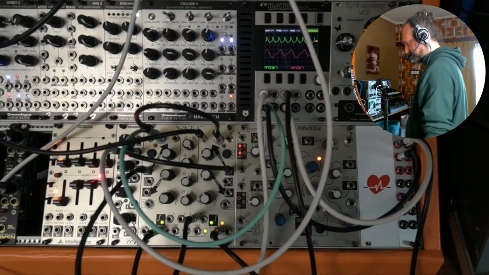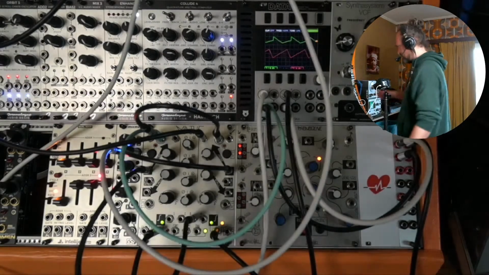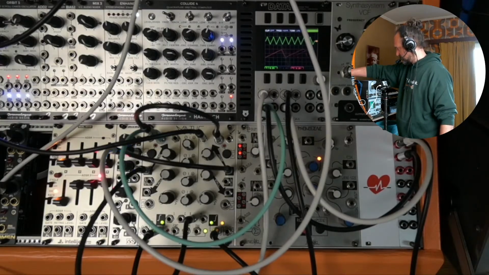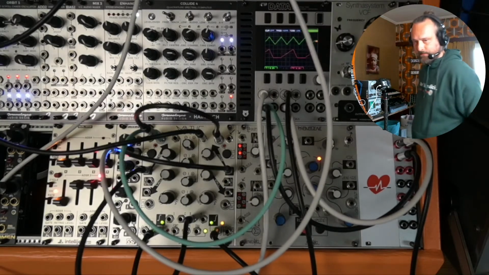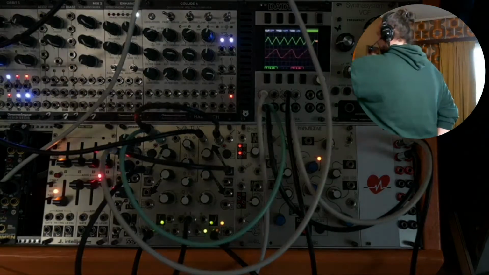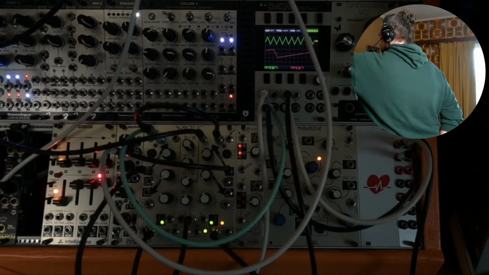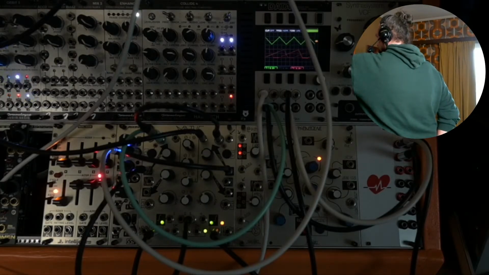I think that's sounding really good. Let's just change up our sequence because it's starting to get a little bit monotonic.